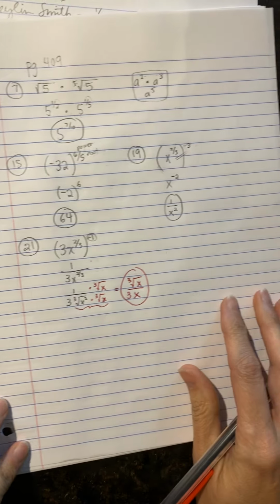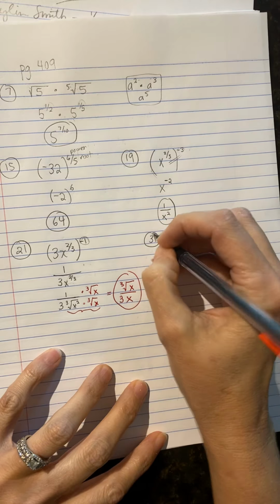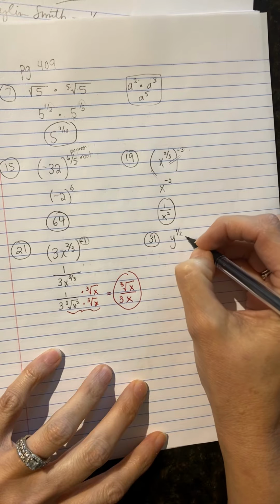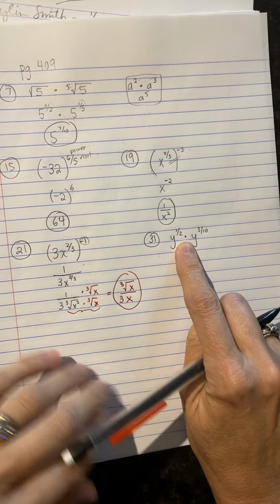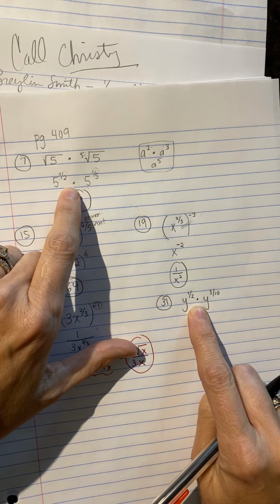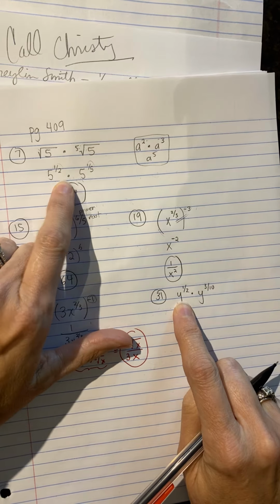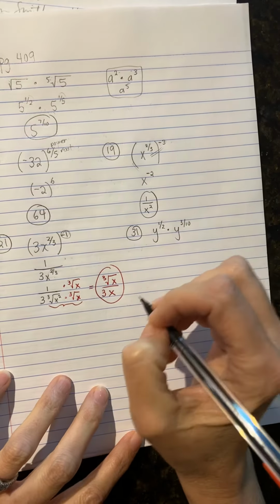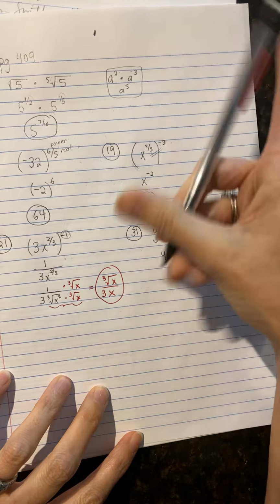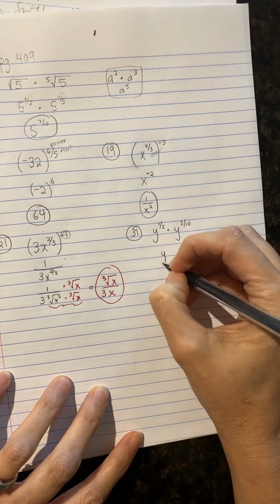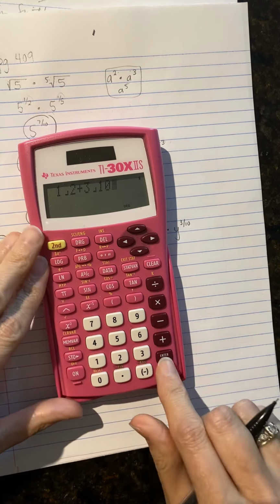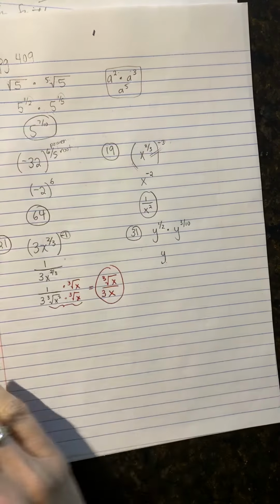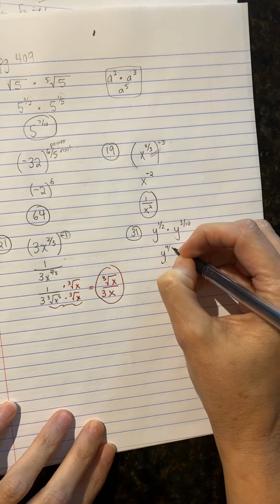And then number 31, I picked out that one. y to the 1/2 times y to the 3/10. This one is kind of like number 7, only it's with y's and that was with numbers. So all we have to do is add those powers. So we're going to add 1/2 plus 3/10. So 1/2 plus 3/10 gives you 4/5. y to the 4/5.